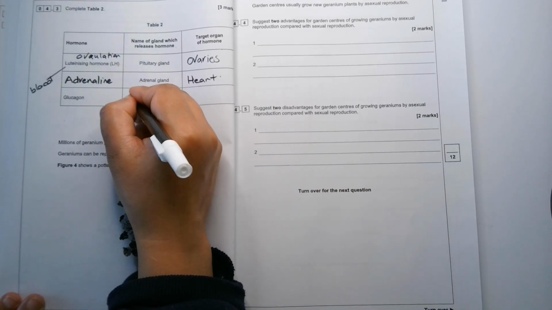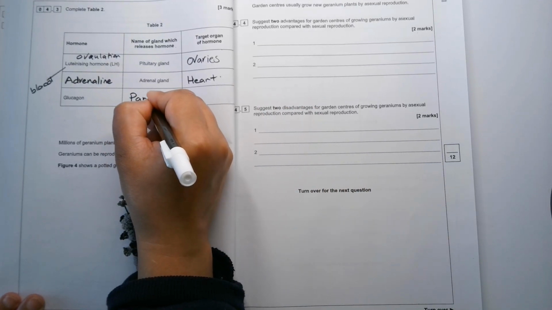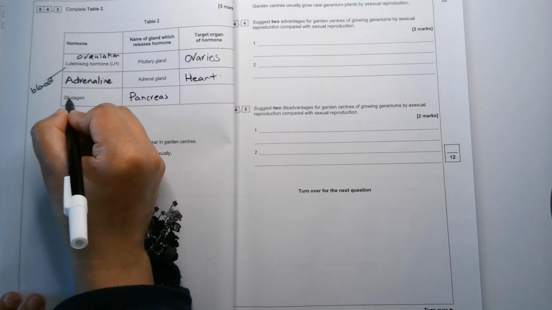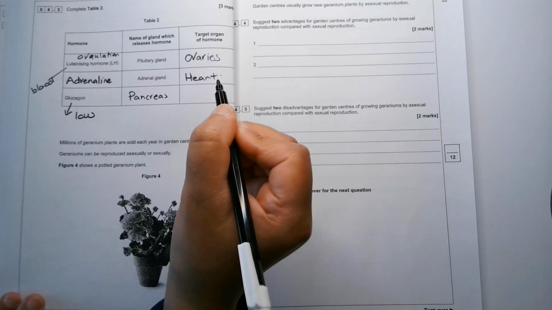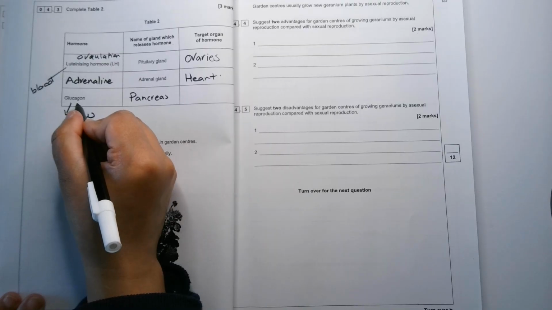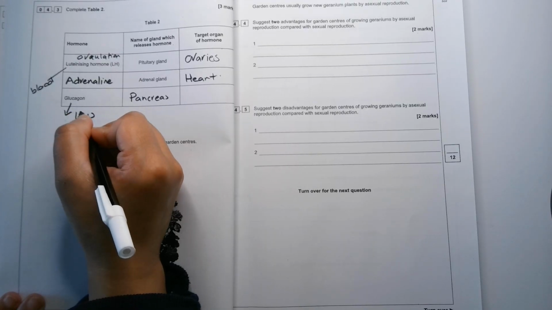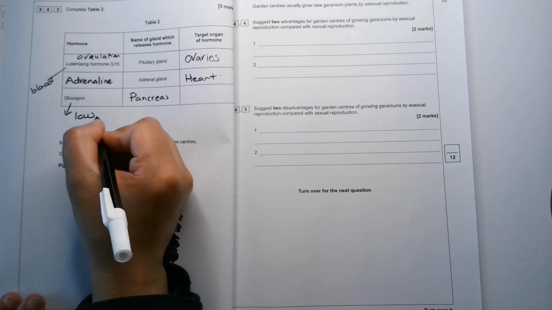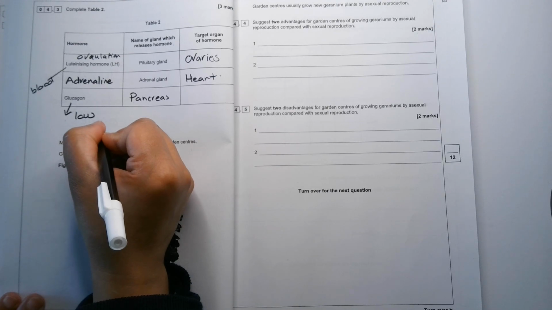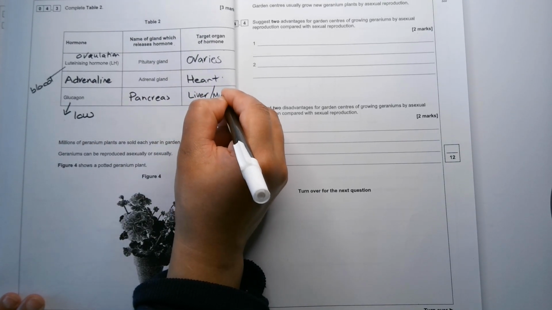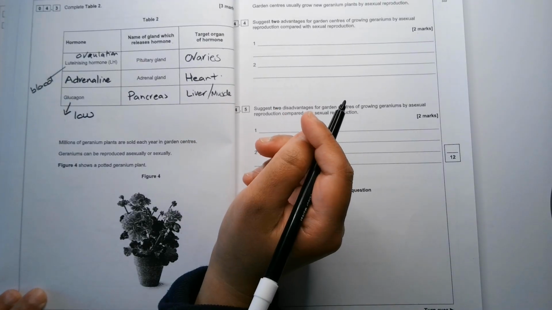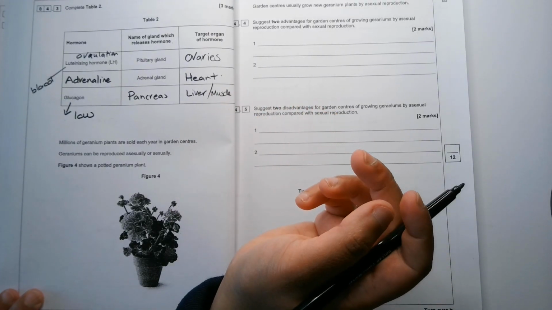Glucagon is a hormone released by the pancreas. It's released when our blood glucose levels are low, and it targets parts of your body where glycogen is stored, and it causes glycogen to be broken down into glucose. So that must be liver and muscles, liver or muscle. If you write just liver, you would still get a mark.